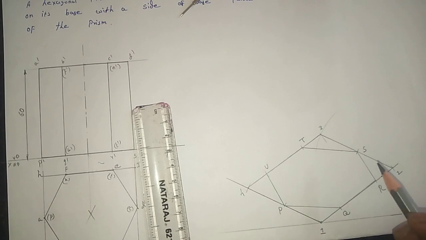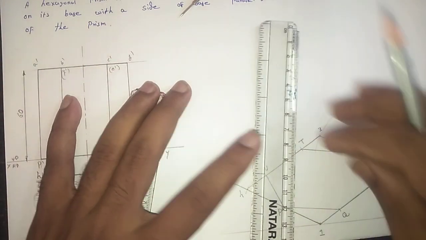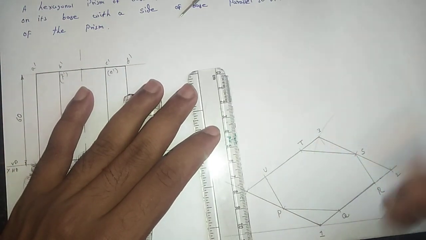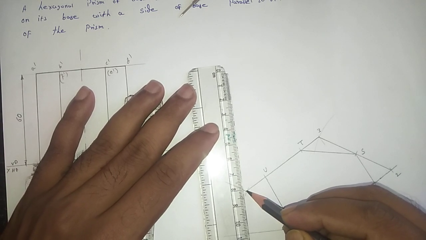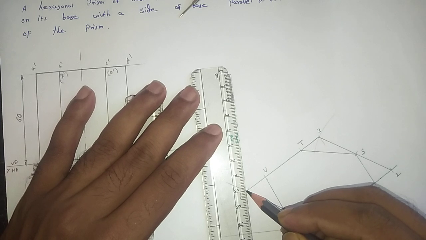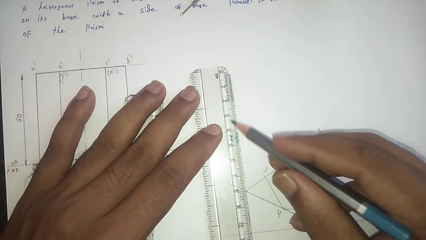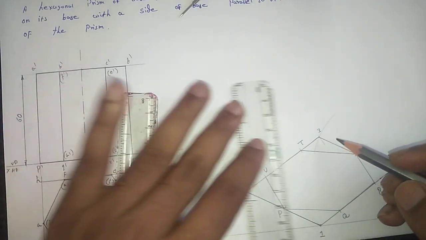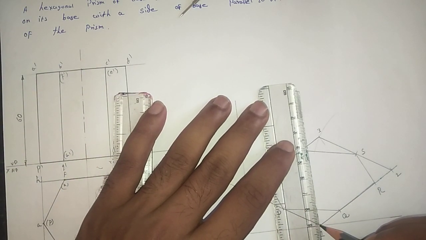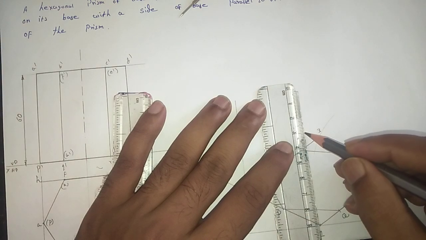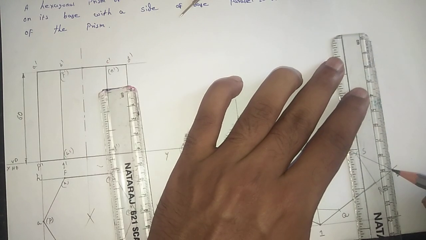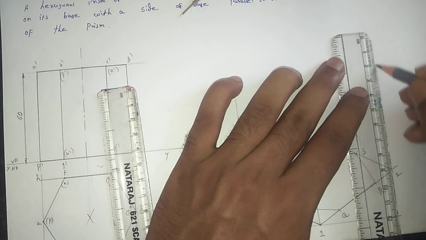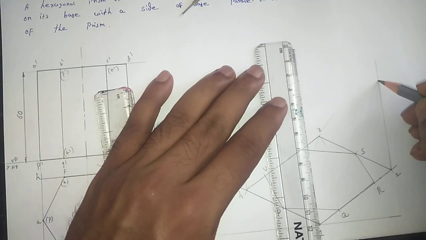The height of the line is 60 mm. Here the height of the prism is 60 mm. So the top face height from the bottom face is also 60 mm. So place the scale at point number 4 and draw the line of height 60 mm. From point number 4, from point number 1, from point number 2, from point number 3.